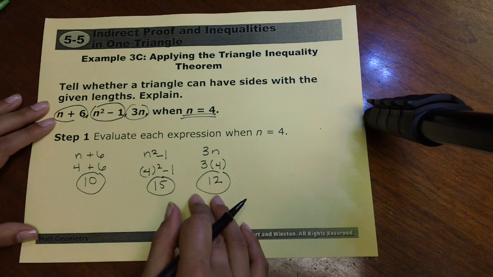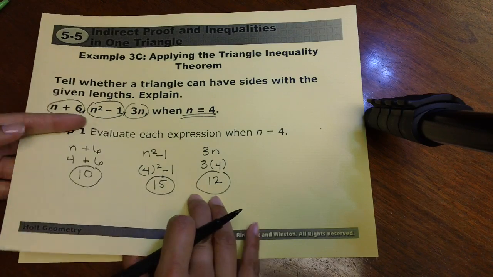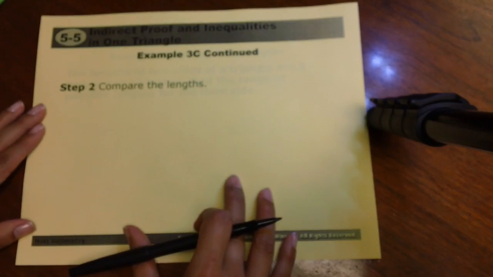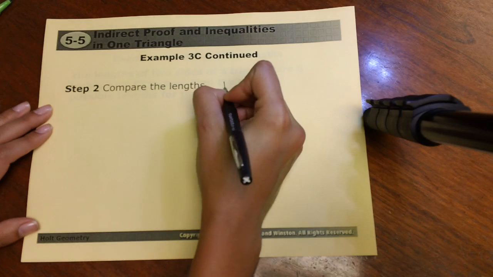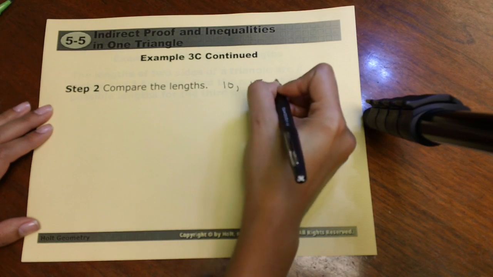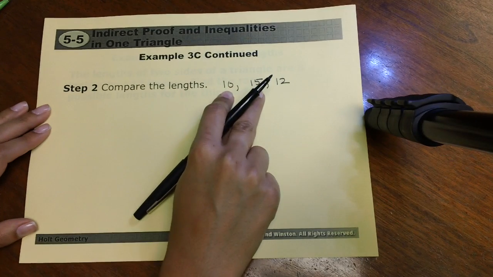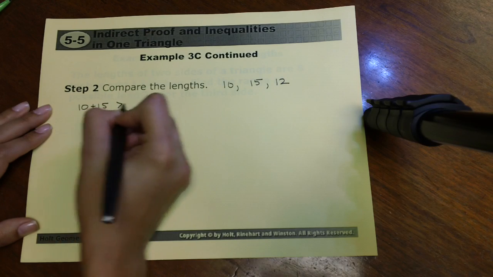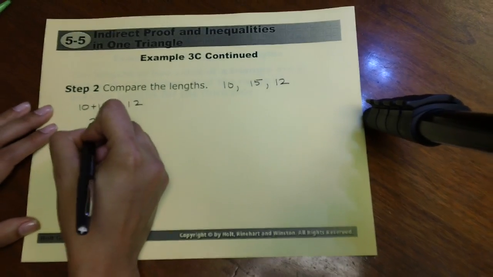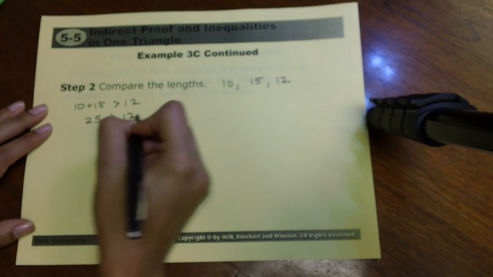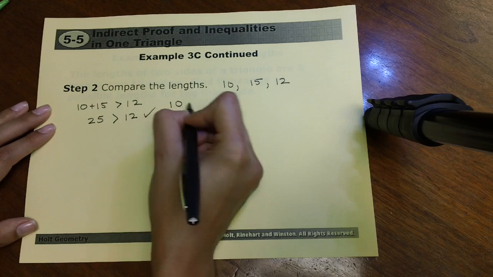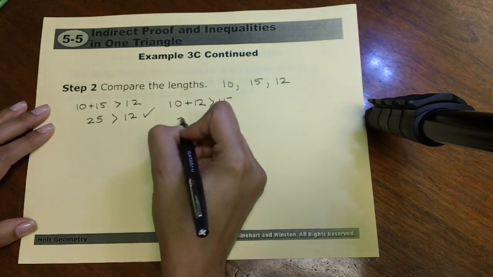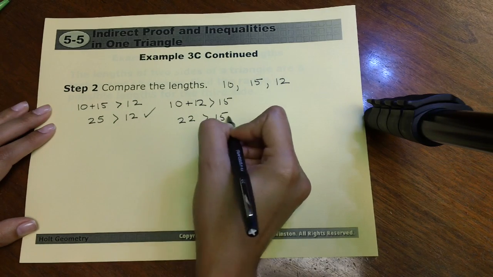Now we're going to have to apply the triangle inequality theorem to see if this works. And if you want to pause the video right now and try it for yourself, I think that's a great idea. Here we go. Our side lengths were 10, 15, and 12. I'm going to add 2 of the numbers together, and it should add up to more than the third. 10 plus 15 should be greater than 12. 10 and 15 is 25, which is bigger than 12, so that one works. 10 plus 12, so my 2 outside numbers should be bigger than the middle one. 10 and 12 is 22, which is bigger than 15, so that one works.